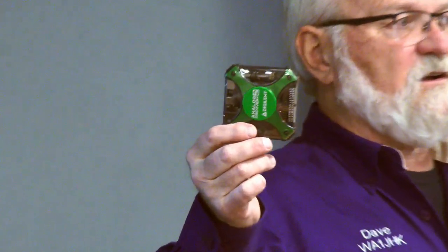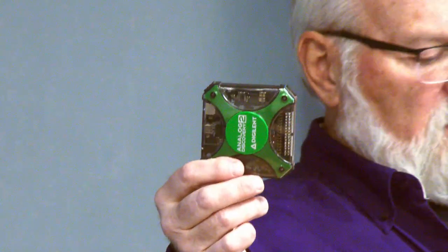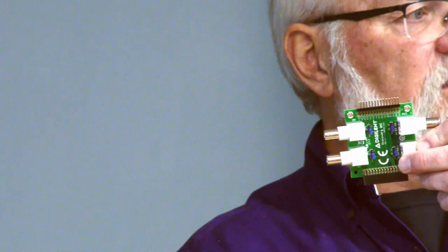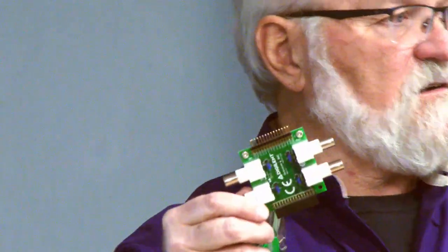I'm almost surprised. So here's the Analog Discovery 2. If you want to, yeah, good. And then the oscilloscope adapter that plugs onto it.